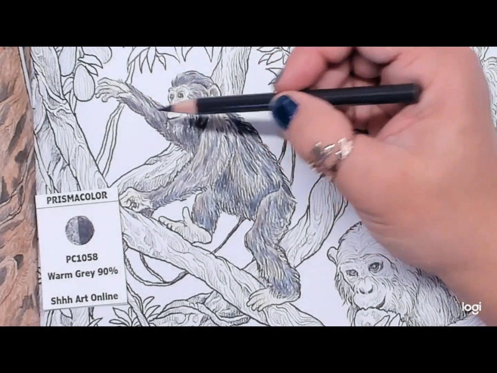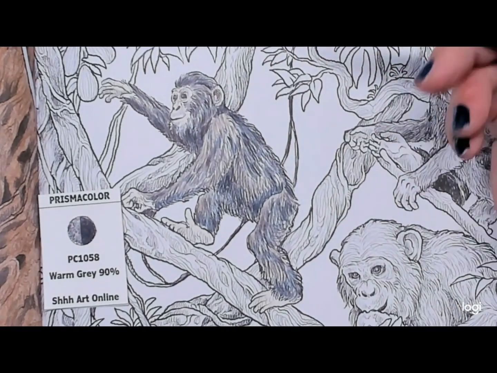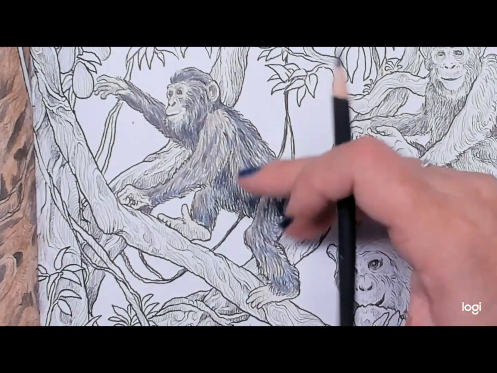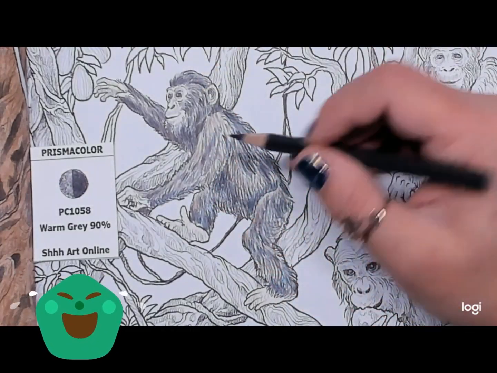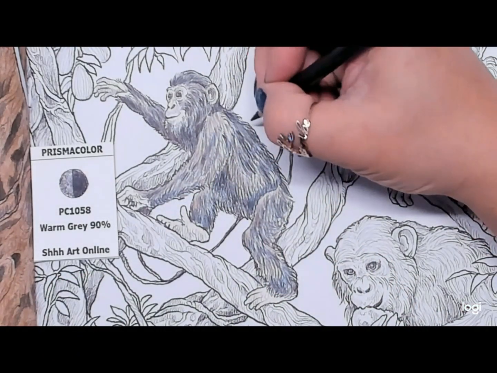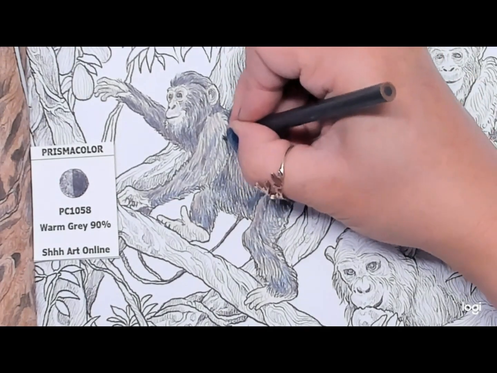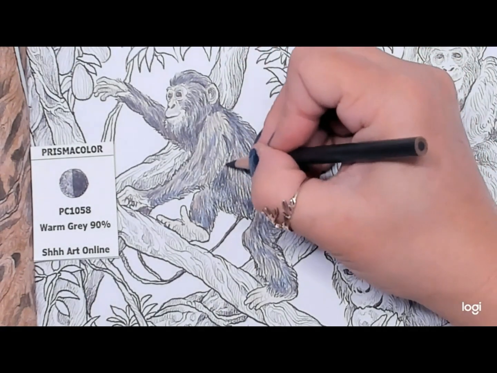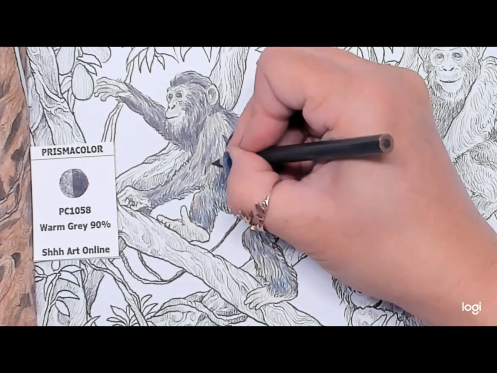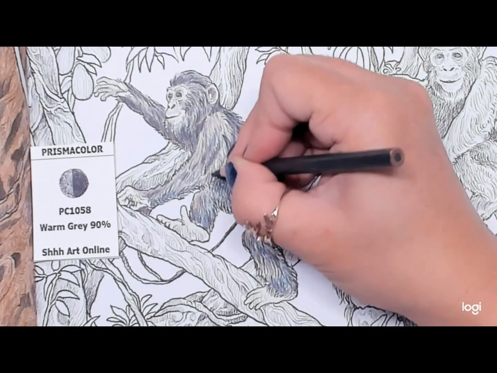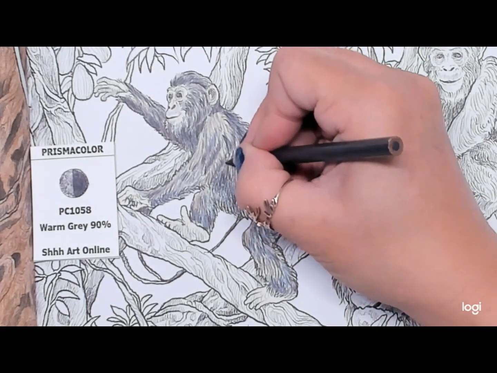You can see kind of now how the color is coming along and that blue fades out in the background. It's becoming more of a dark gray. That is exactly what you're looking for. It does kind of have a little bit of a fugly stage. You're just going to keep building up these layers.